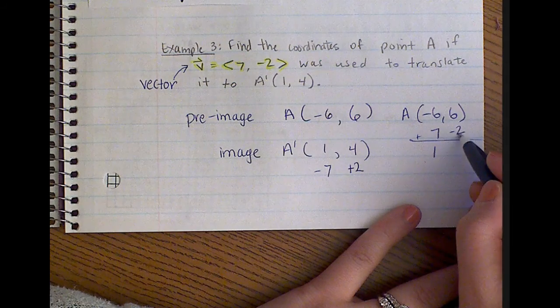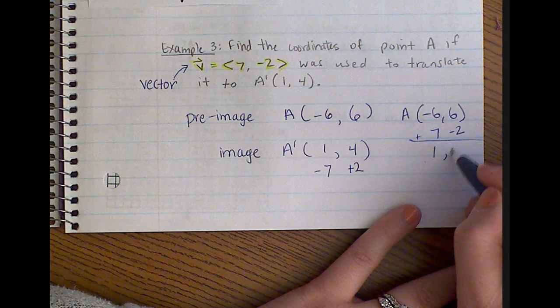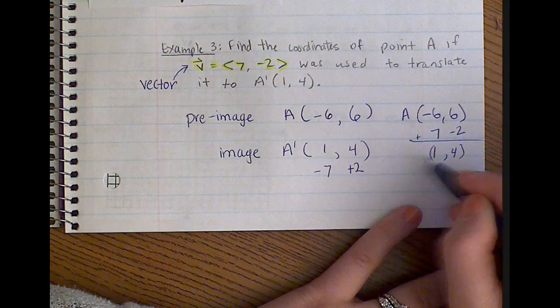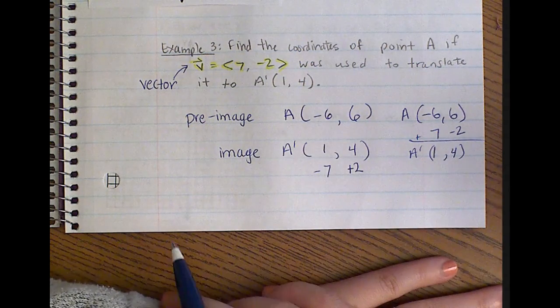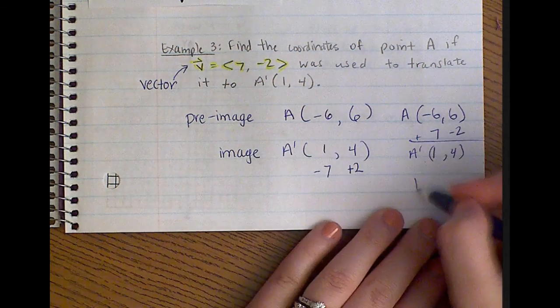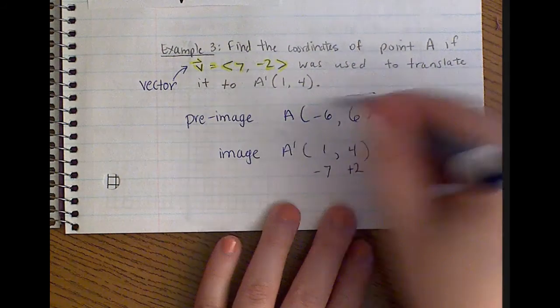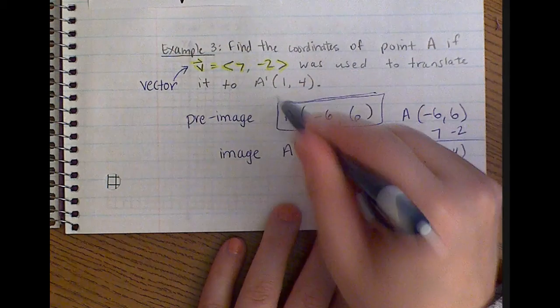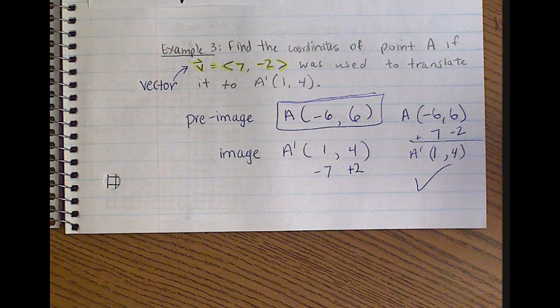If I subtract 2 from my y coordinate, that would give me a 4, which is the result. That's A prime. So that's how I know I did it correctly. So my final answer would be -6, 6. That's where this point started.